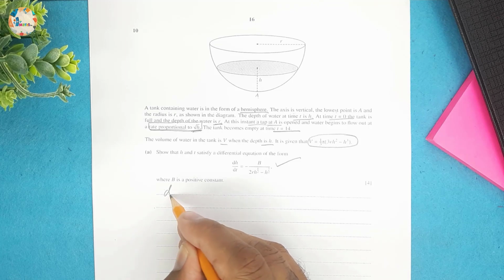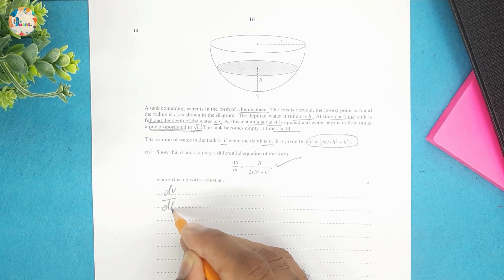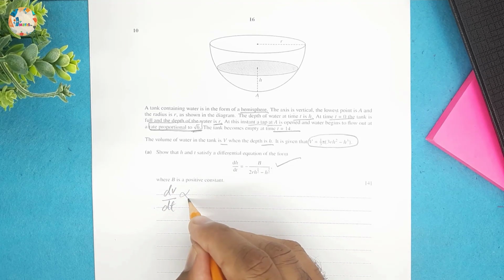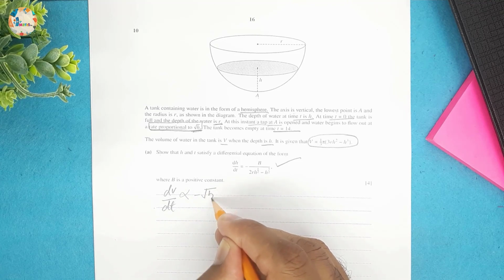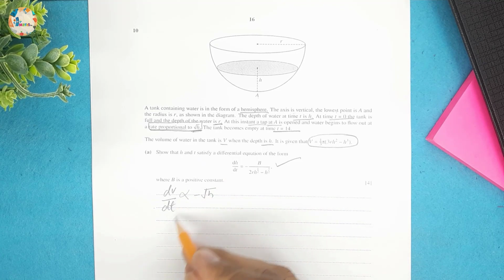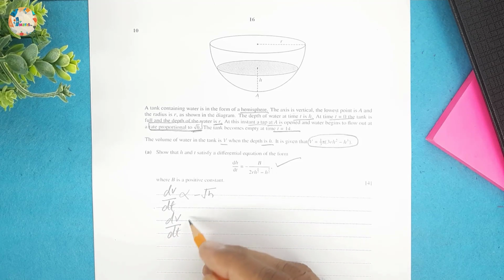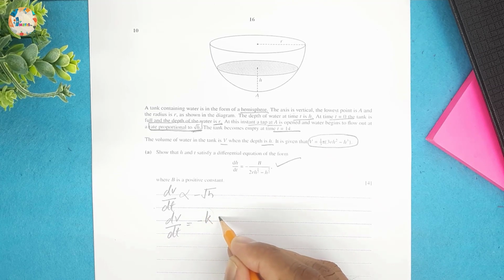So we can write the change in volume with respect to time is proportional to this, decreasing by this, and we can change the proportionality into equality. So dV over dt is equal to minus k, where k is the constant of proportionality, times root h.